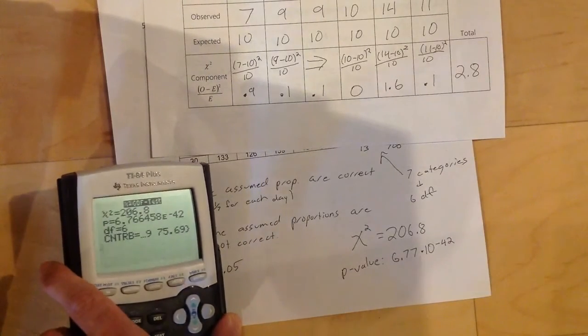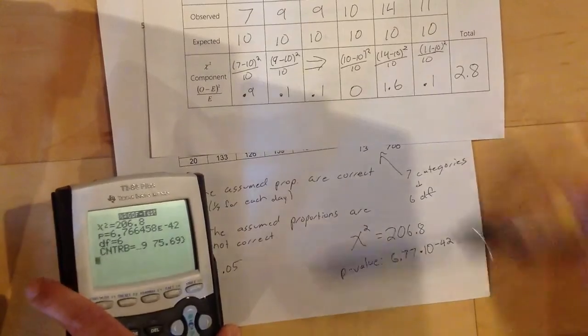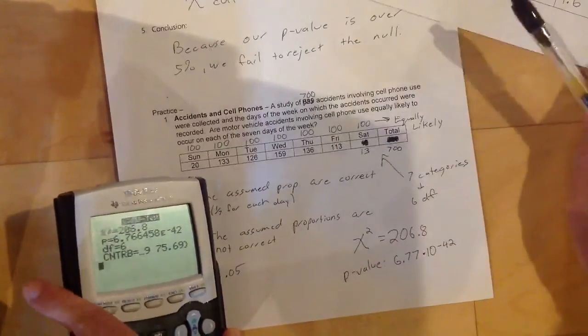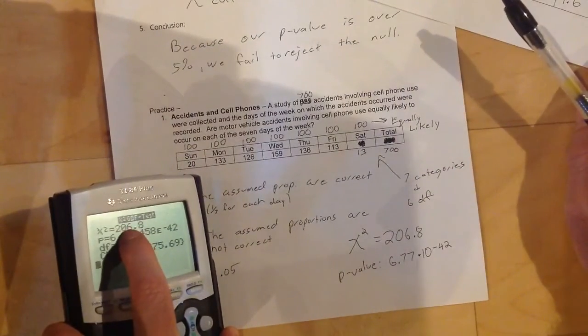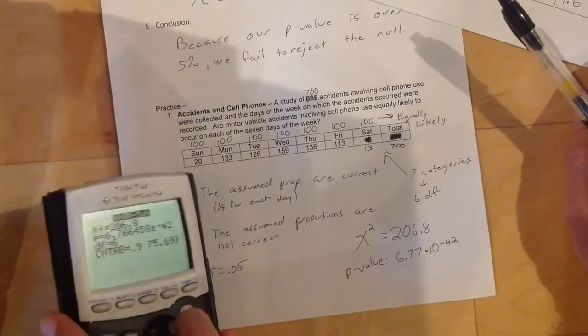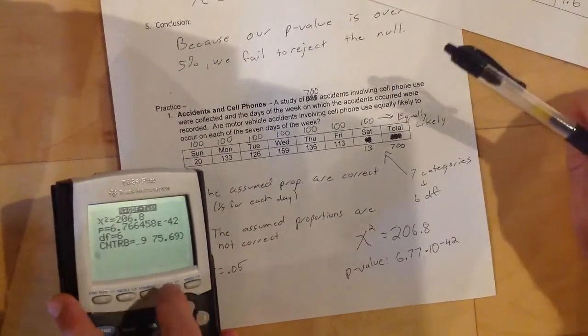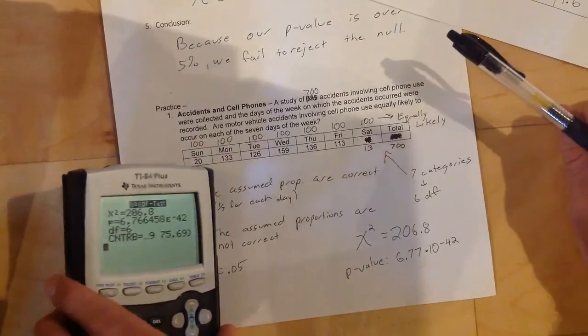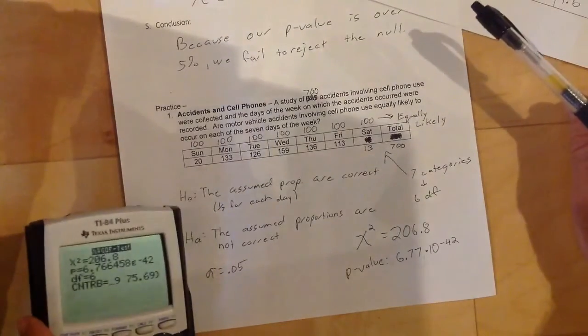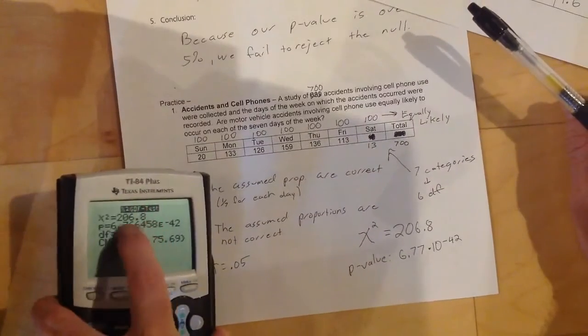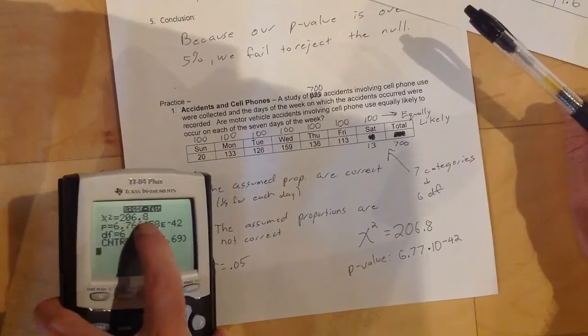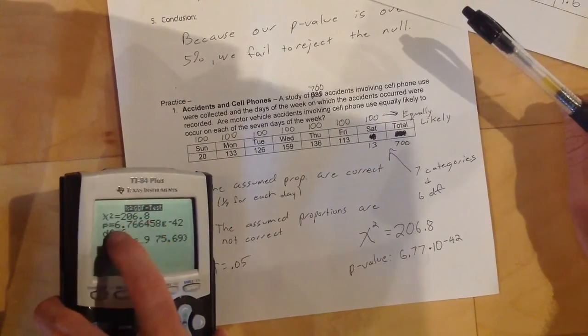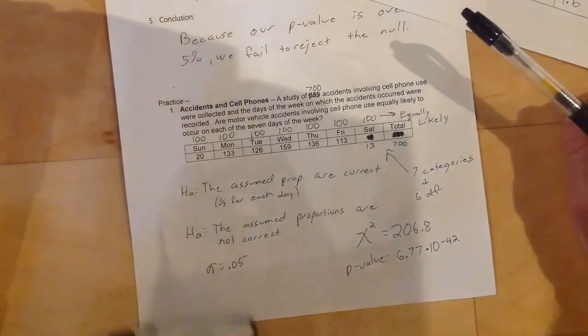So you can look at this to determine what's driving your result. In our case, this large chi-squared statistic was driven by the results on Saturday and Sunday. They were so far from what was expected that it made our chi-squared statistic really large, which then gave us a really small p-value.